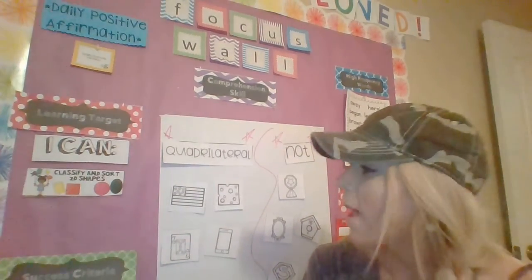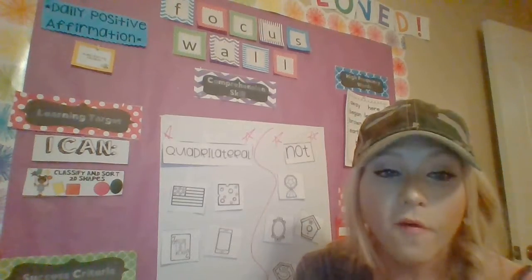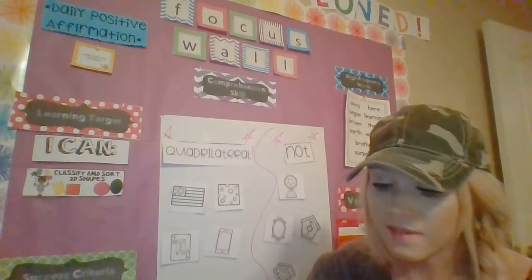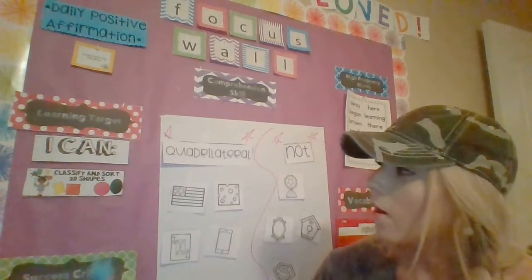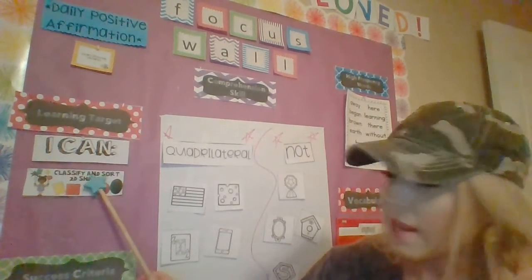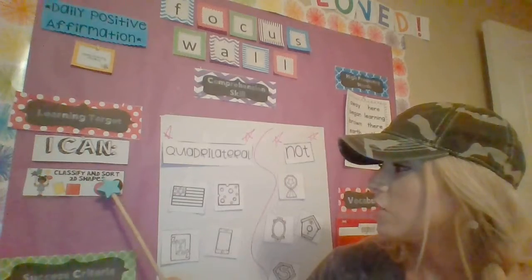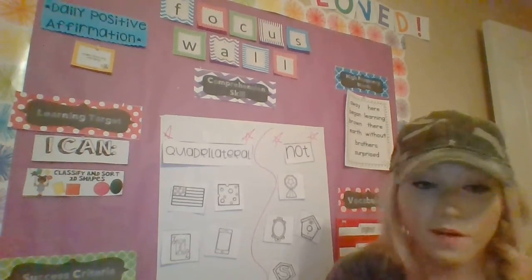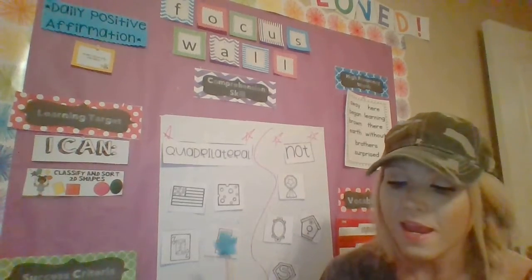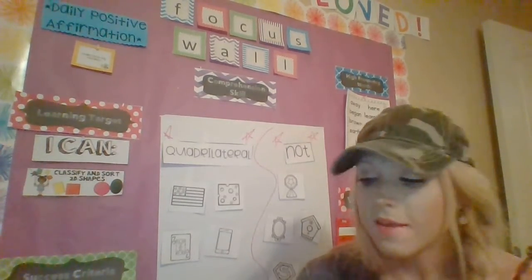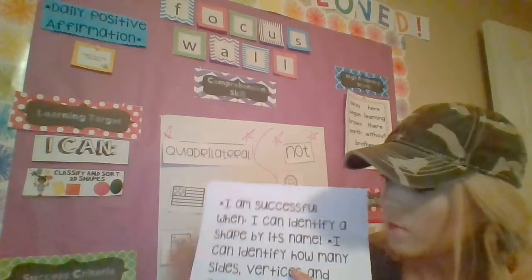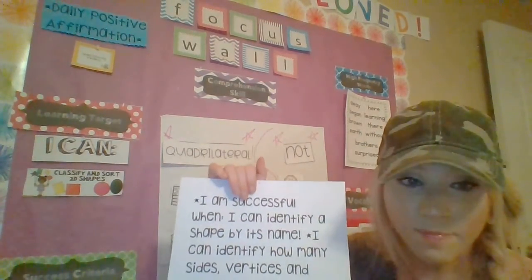Okay, so that was our goal for the end of this mini geometry shapes lesson. Let's see if we reached our goal. Our goal was to classify and sort 2D shapes. Did we classify and sort these 2D shapes? Yes or no? Yes, we did. And we used our success criteria by, did we name each shape?